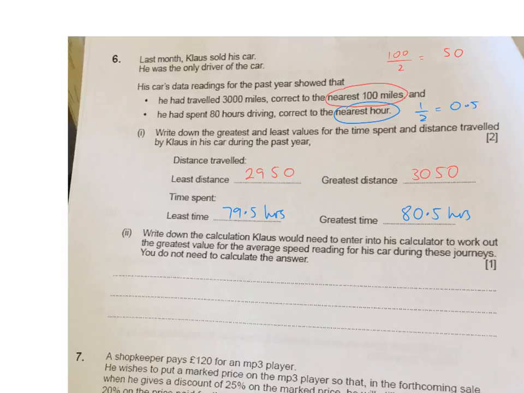And then it says, write down the calculation Klaus would need to enter into his calculator to work out the greatest value for average speed of his car during these journeys. Now, you needed to remember your speed, distance, time triangle. So I remember it as speed is equal to distance divided by time, and that helps me remember that. So to work out speed, I need to do distance divided by time. So speed would equal, now for his greatest value of average speed, must have been when he did the most amount of miles, so 3,050, in the shortest amount of time. So as long as you wrote that down, you got the mark.